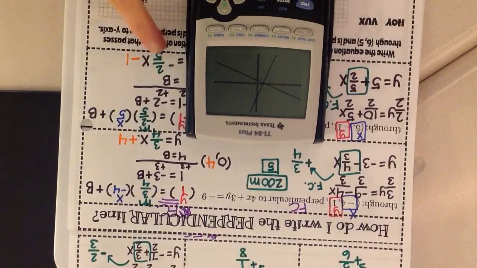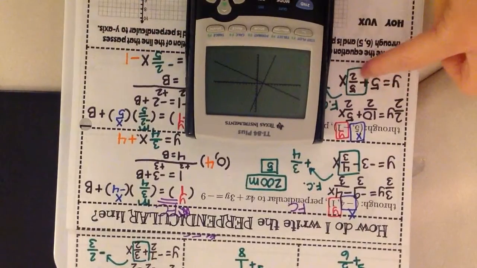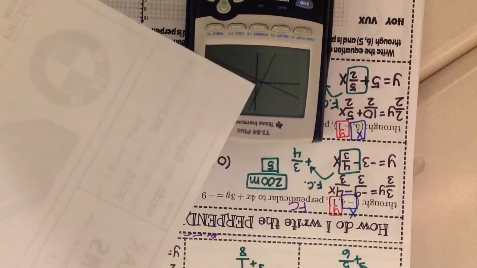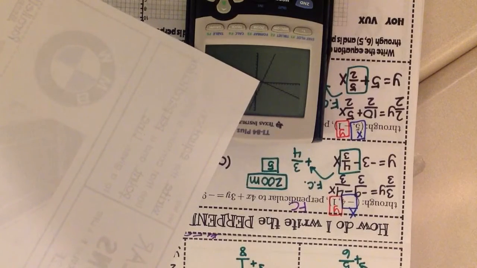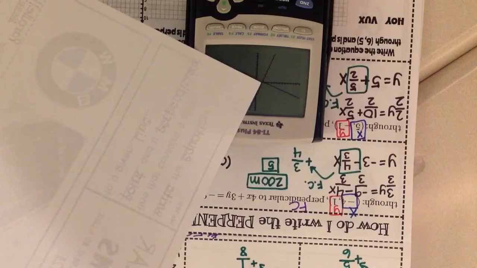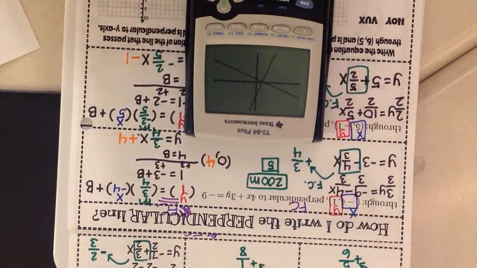So I want to check, did I solve correctly for my slope, and did I flip change it correctly? I'm going to use the corner of my paper, and I'm hoping they are perpendicular. That means I messed up my slope, and you can see that they are perpendicular. That does follow the corner of my paper, so my slope for my final answer is correct.